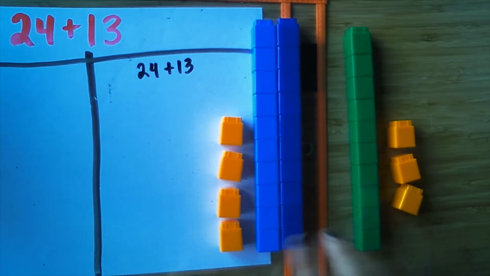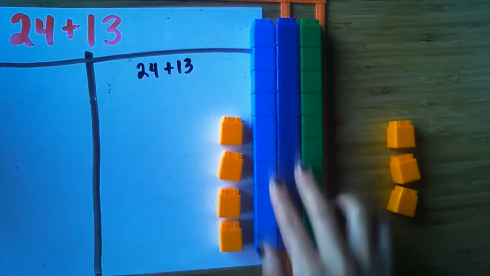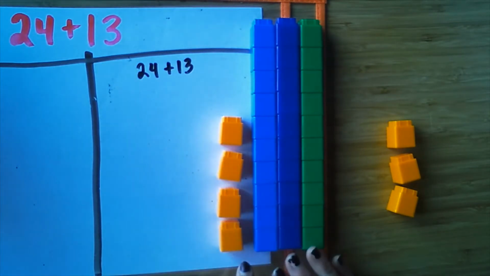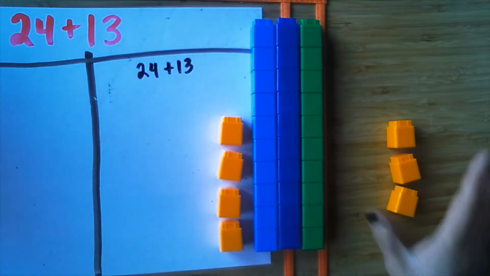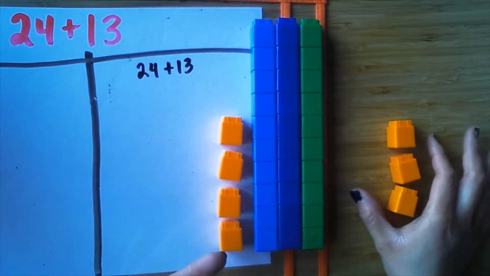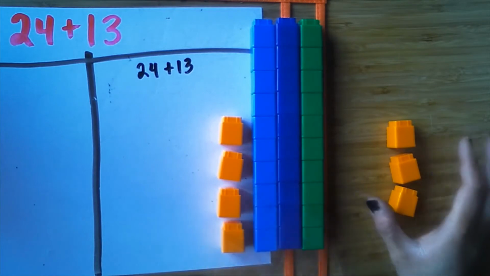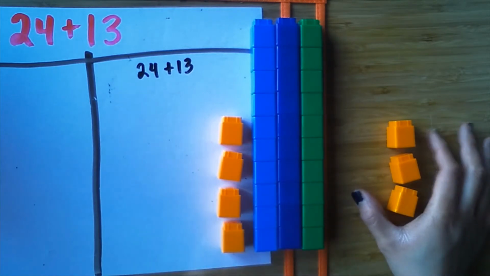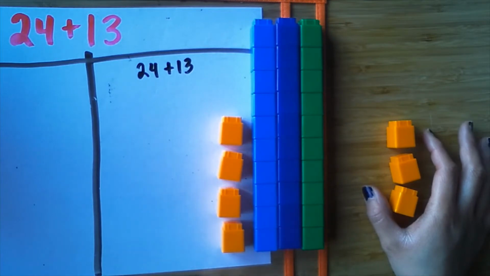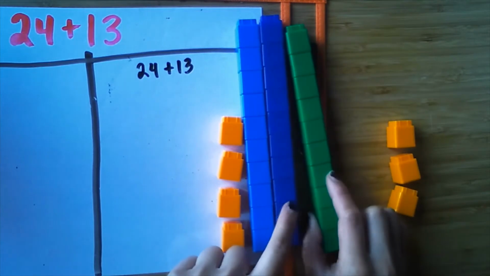110 more than 2 tens 4 is 3 tens 4. What do I still need to add? I still need to add the 3 ones. And I see here that this is 34. So 34 and 3 is 37. We just used our expertise on tens by adding 110 to the 24 first.